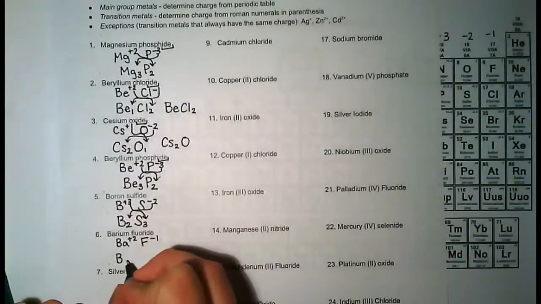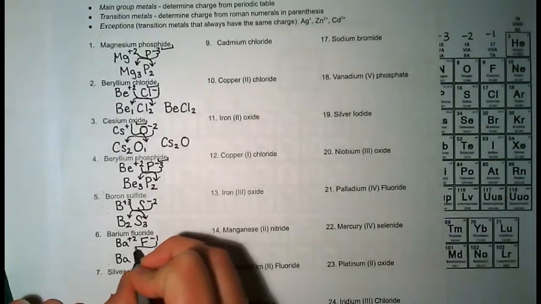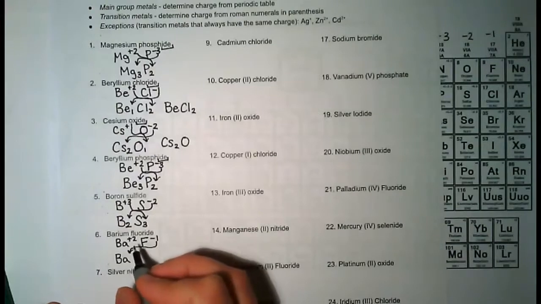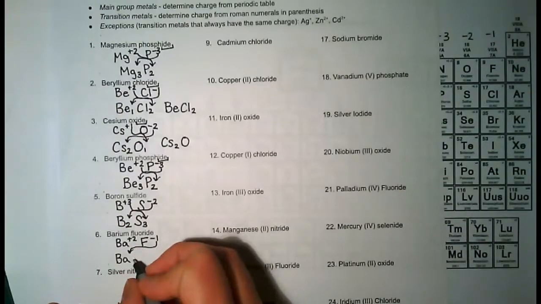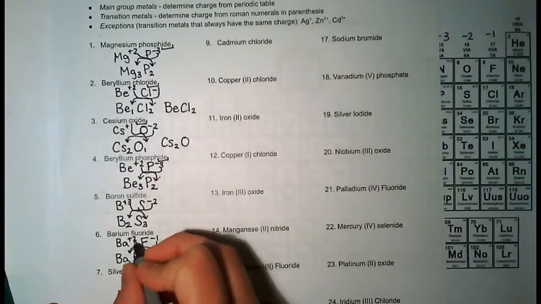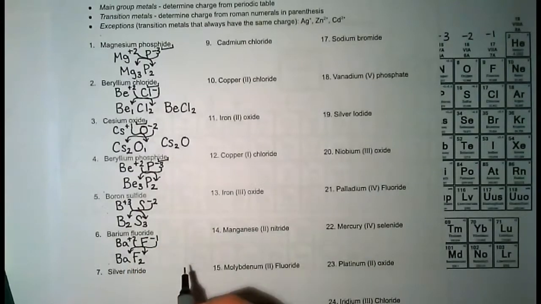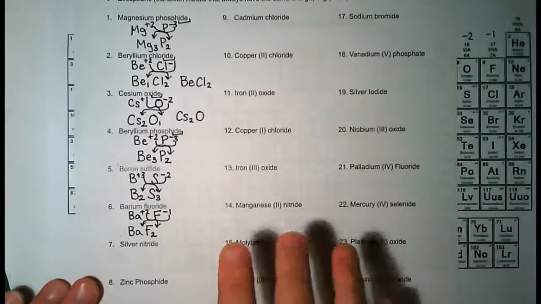When we do our crisscross, this time I'm not going to write that 1 down. I'm just going to show that arrow, because I know I don't have to show a 1. It is implied. Then fluorine, this 2 comes down, and I do have to show that 2. BaF2, barium fluoride.